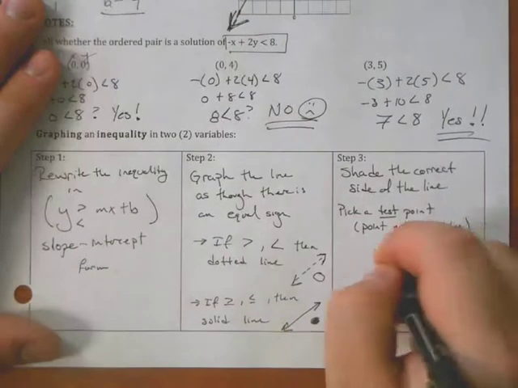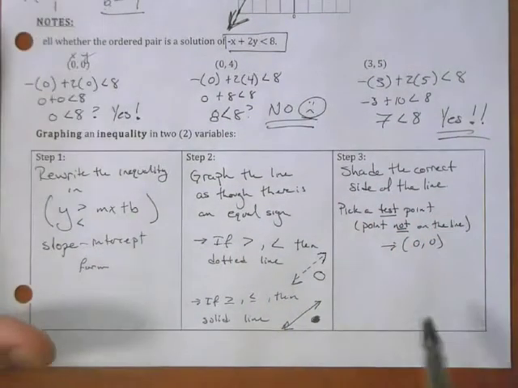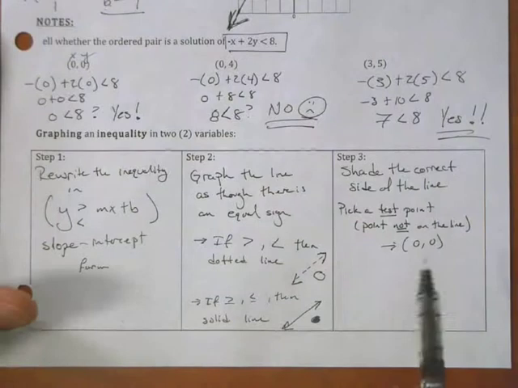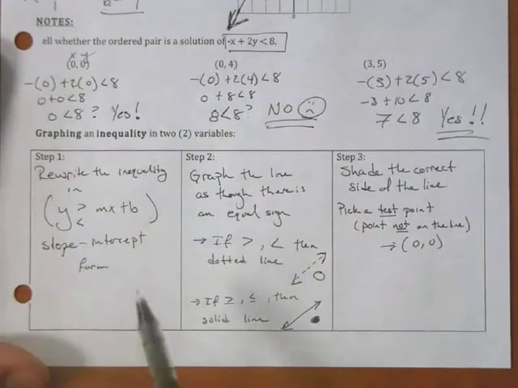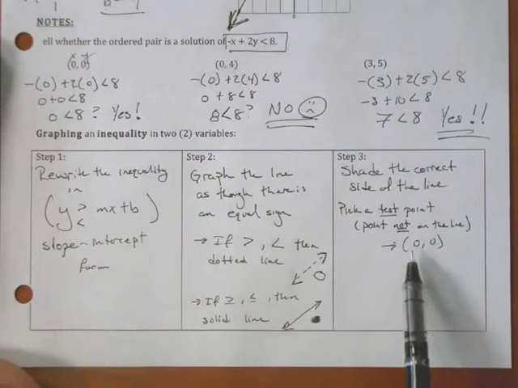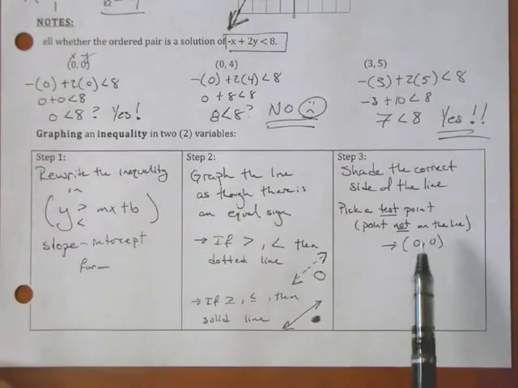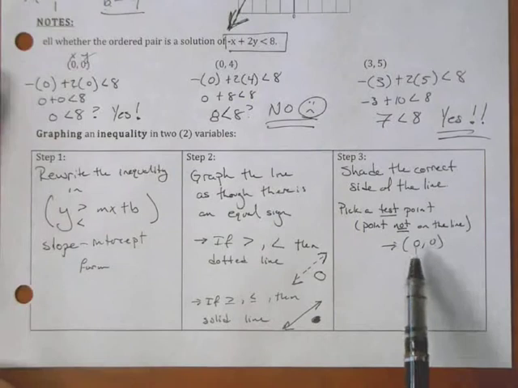Preferably (0, 0). The reason is that in slope-intercept form, there are a lot of times when x is going to be multiplied by a fraction. Well, what's anything times 0? 0. So if we pick x to be 0, then whatever that crazy fraction is gets multiplied by 0, eliminating the fraction for the slope. So this should make life easy for us.